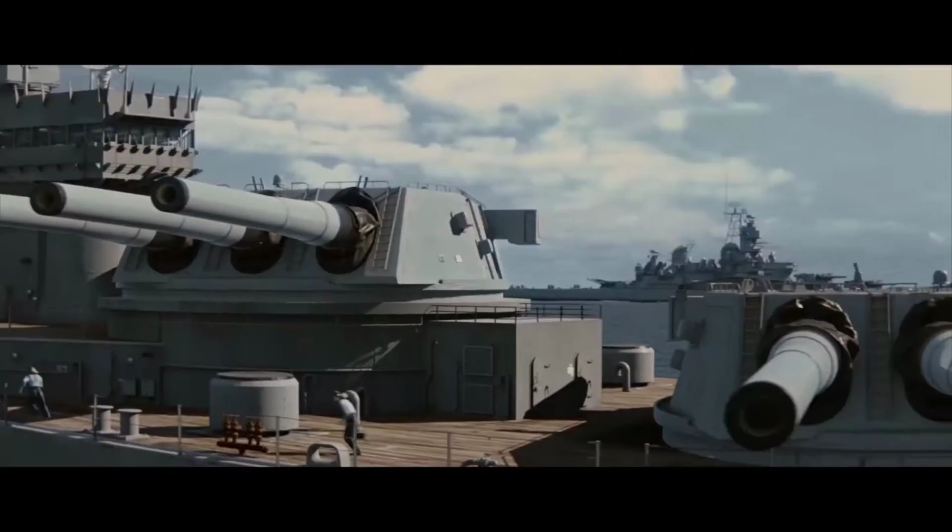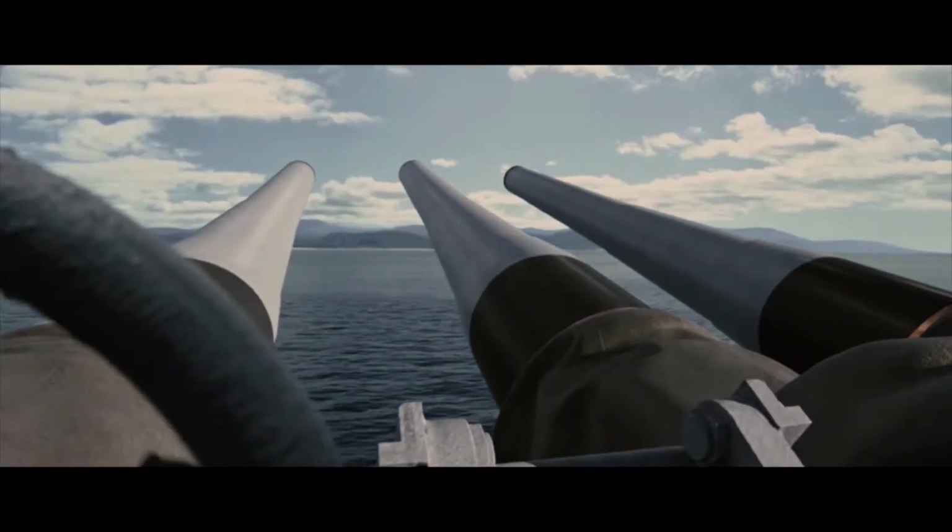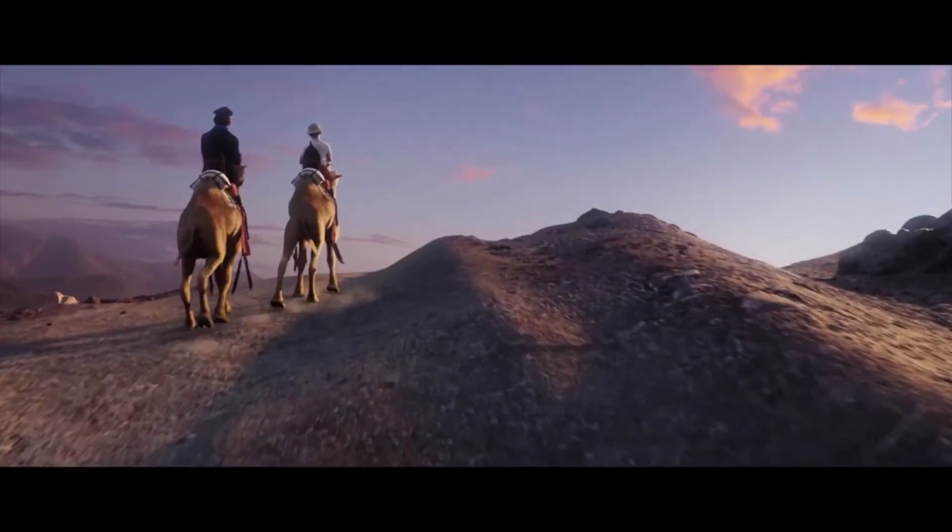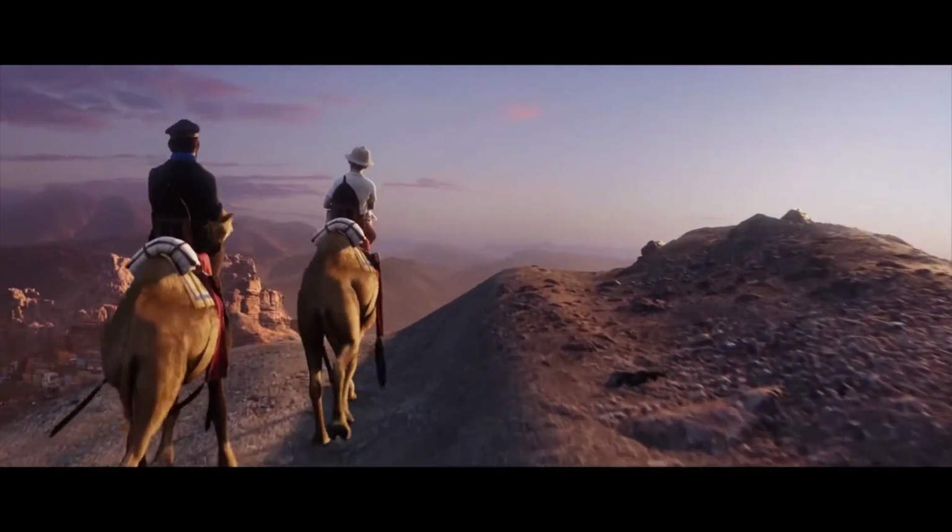Mari is at the forefront of feature film texturing. It is used in just about every single visual effects film that you can imagine.